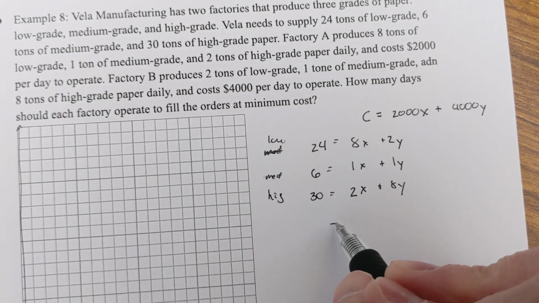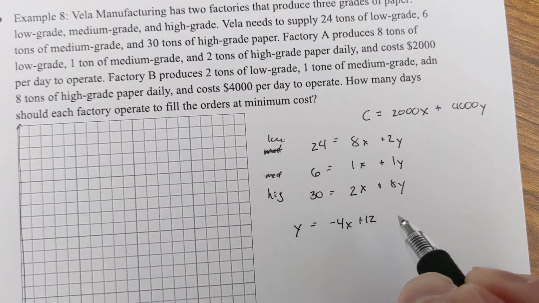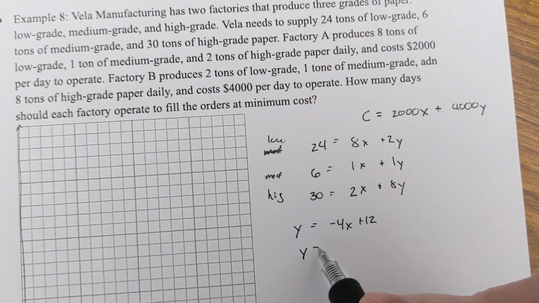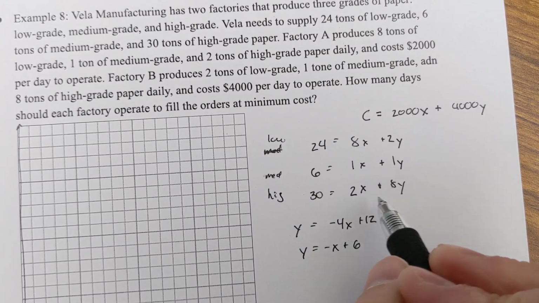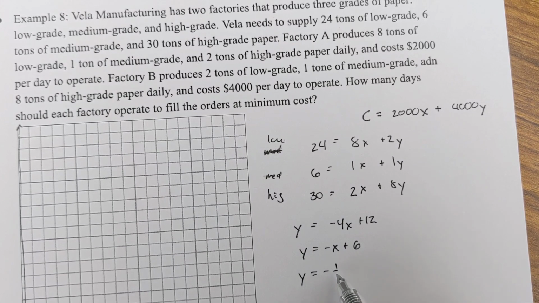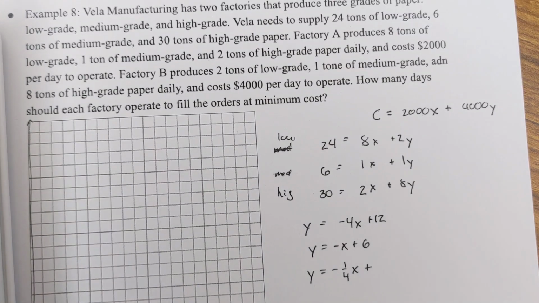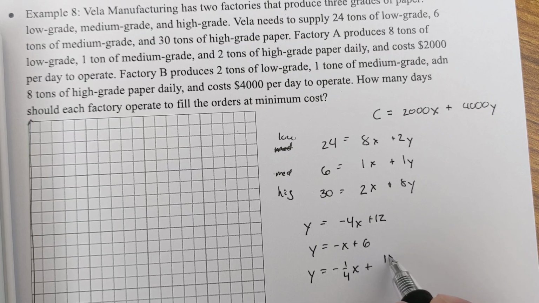So it'll be y equals negative 4x plus 12. So there's the low. This one would be y equals negative x plus 6. This would be y equals negative 1/4 x plus whatever 30 divided by 8 is, 15/4.